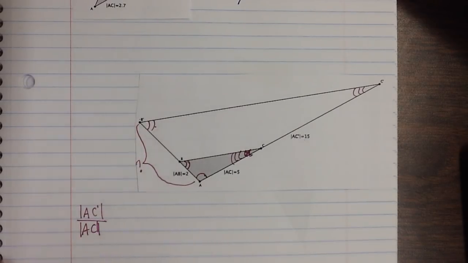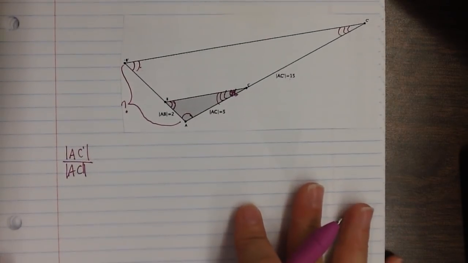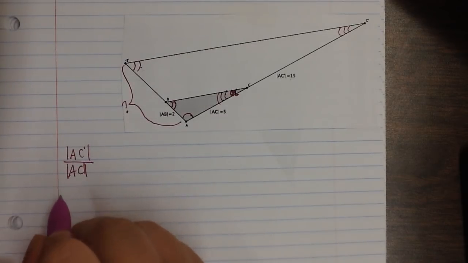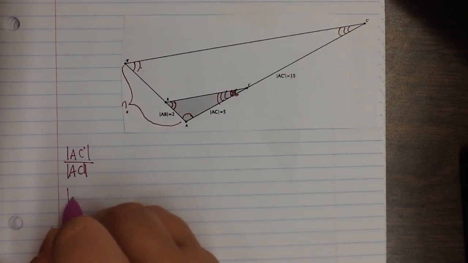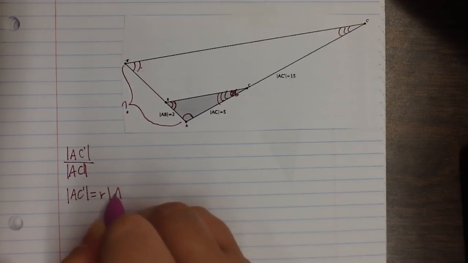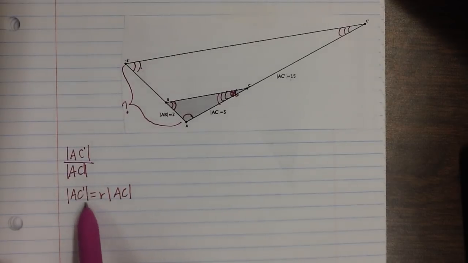And I get this from the definition of a dilation. Let me just show you this. The distance from A to C prime equals the scale factor times the distance from A to C. I want to solve for my scale factor.